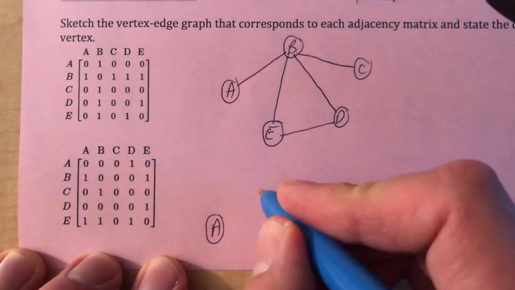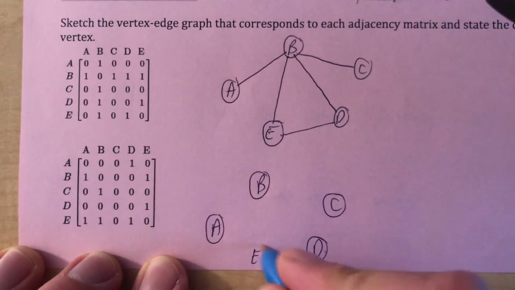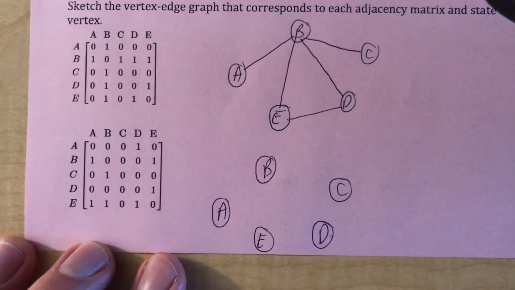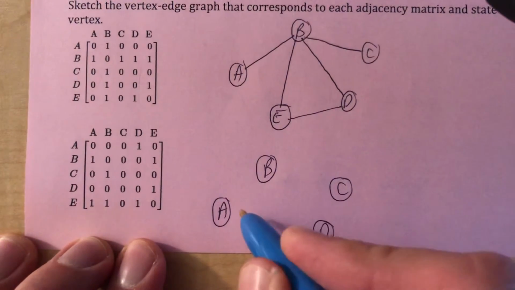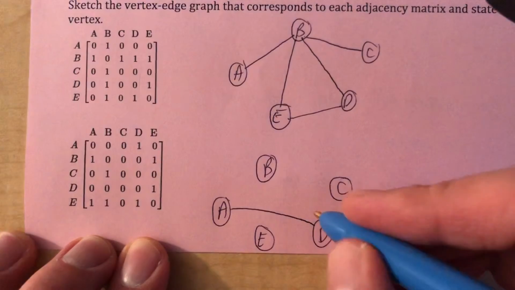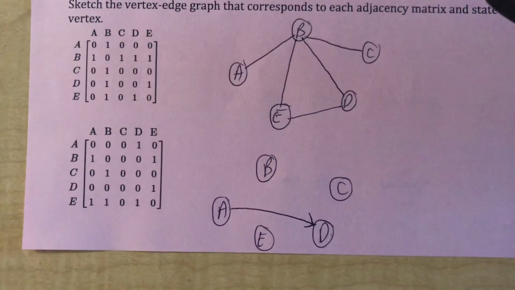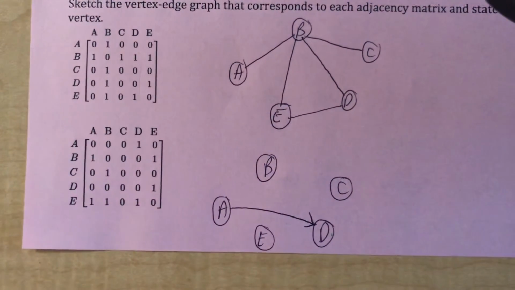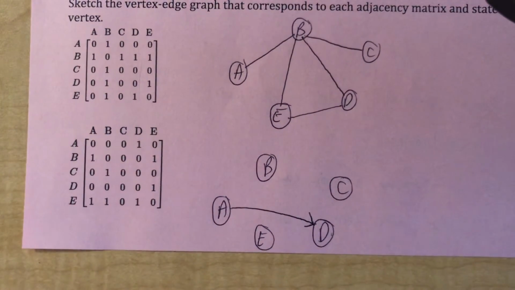So let's just draw A, B, C, D, E. There we go. We're going to go one letter at a time. So A goes to D. Not a straight line, but that's all right. And it goes to D, so it's an arrow. So again, D doesn't necessarily go to A. If it did, we'd put an arrow on that one too. Again, this one's a directed graph because the rows and columns do not read the same.